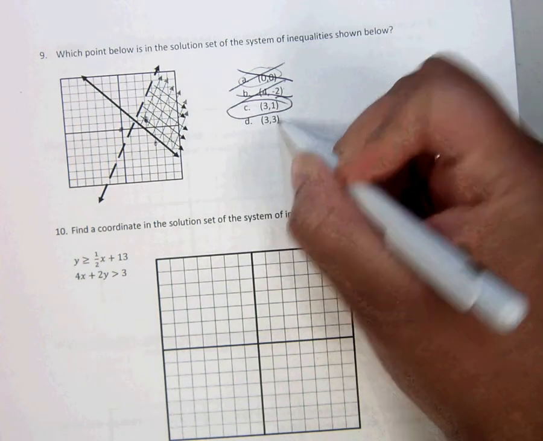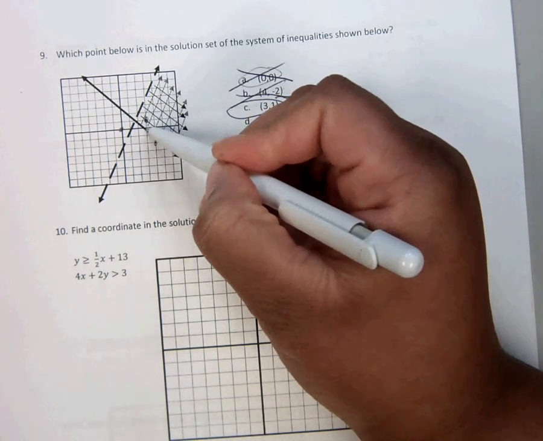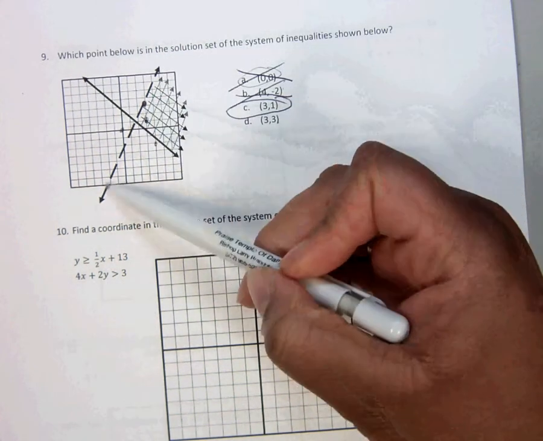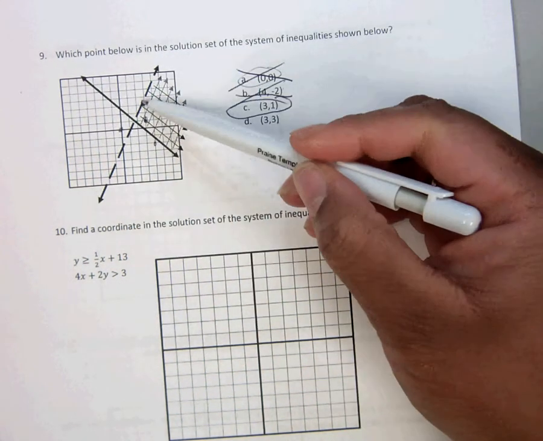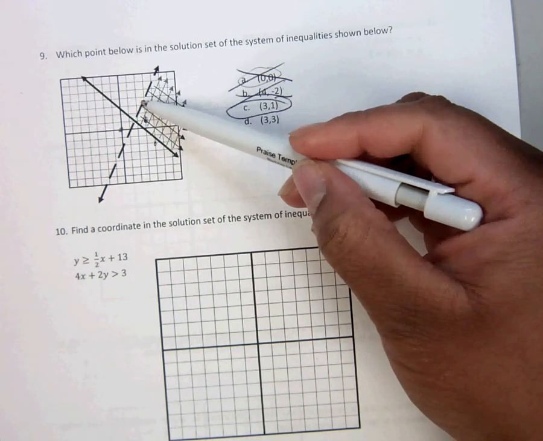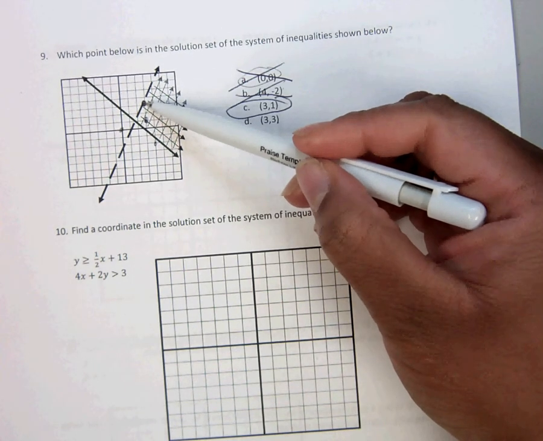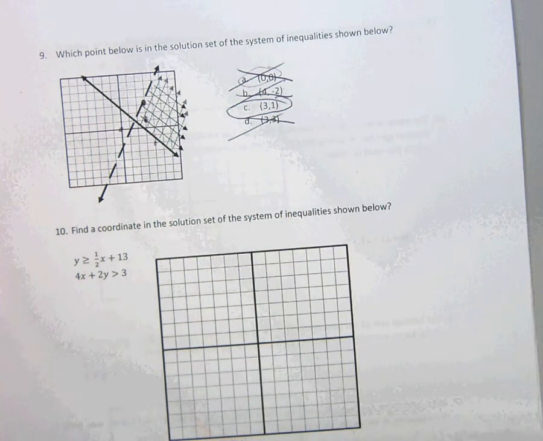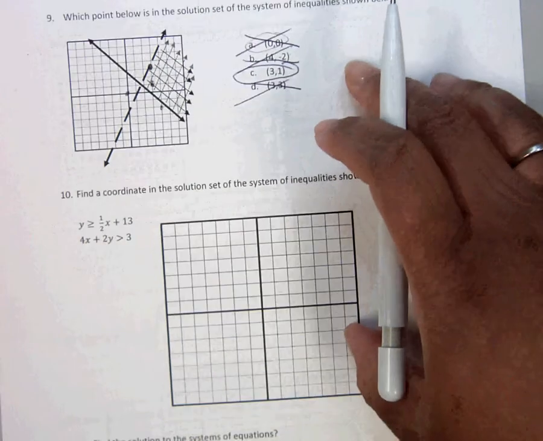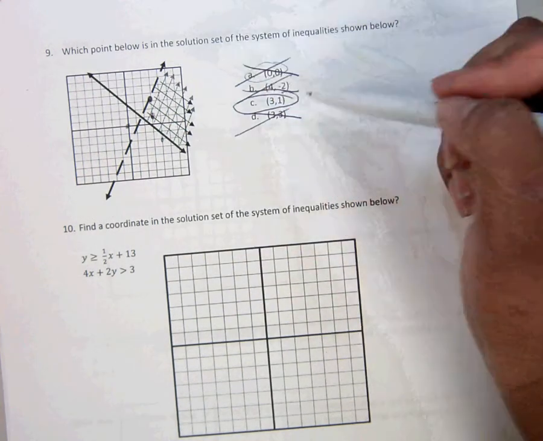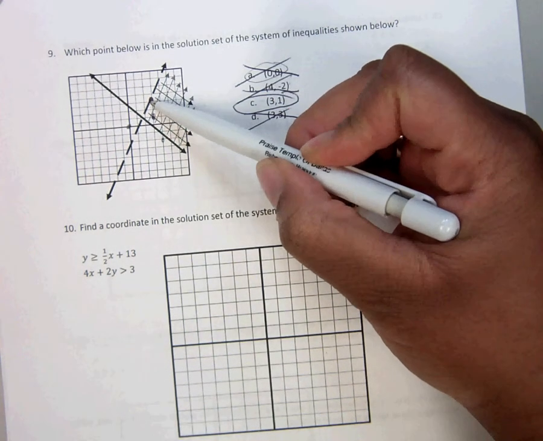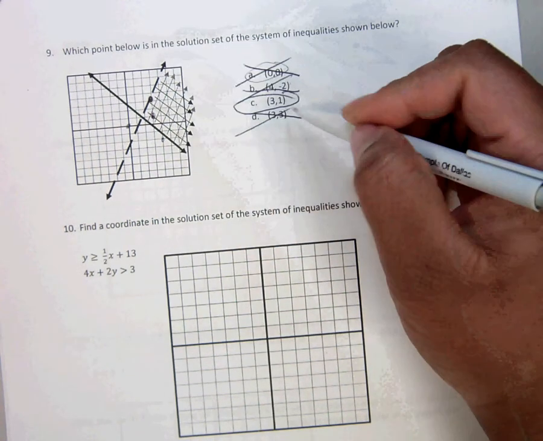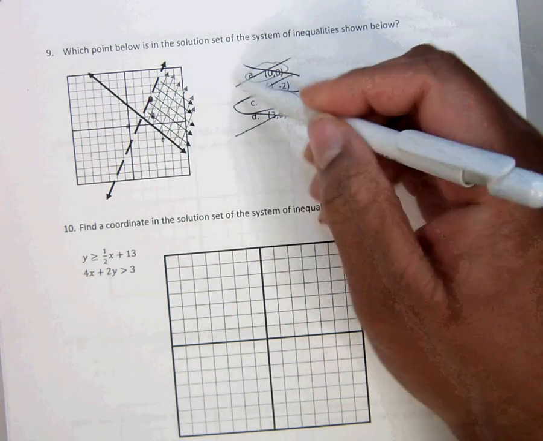Let's just look at 3, 3. 1, 2, 3. 1, 2, 3. It looks like it's on the dash line, or almost on the dash line. Remember, that is not a solution when it's on the dash line. Answer is C. And for those that argue that 3, 3 looks like it's in the shaded region, this line was meant to be on 3, 3. So you can argue that, and I'll still give you credit.